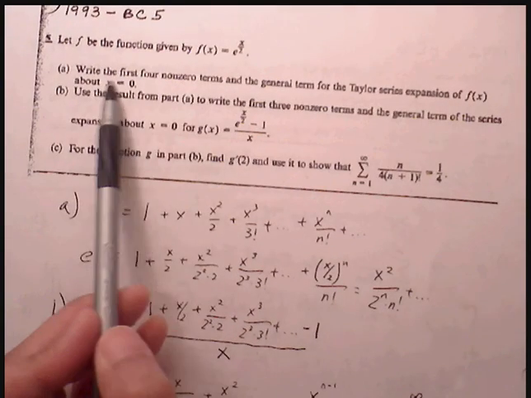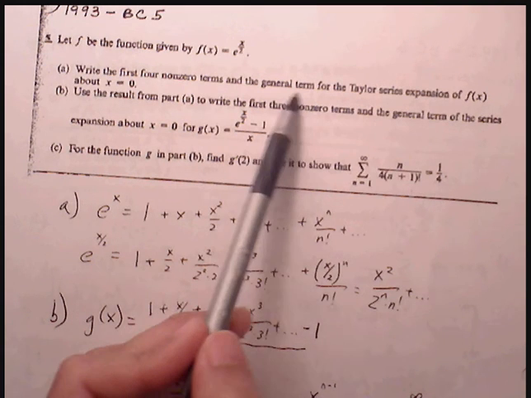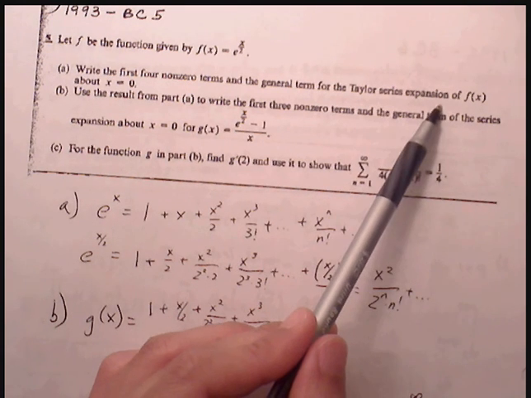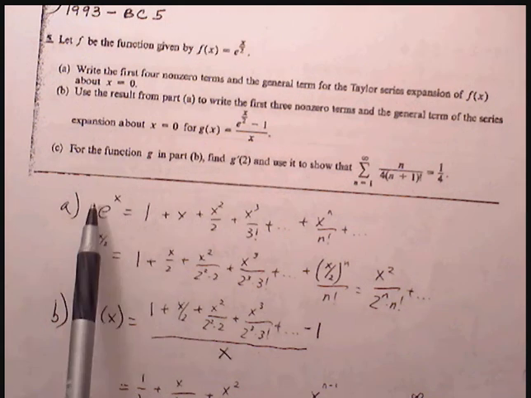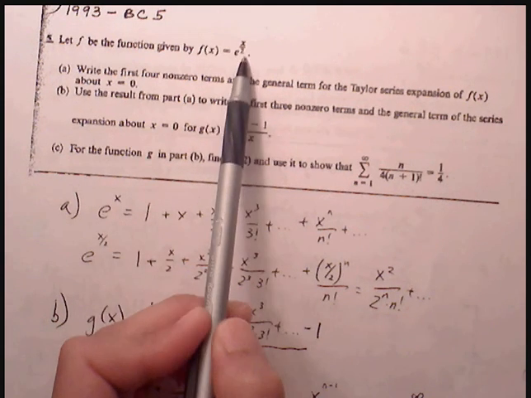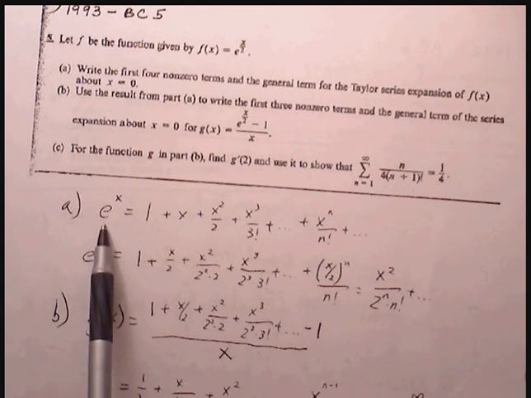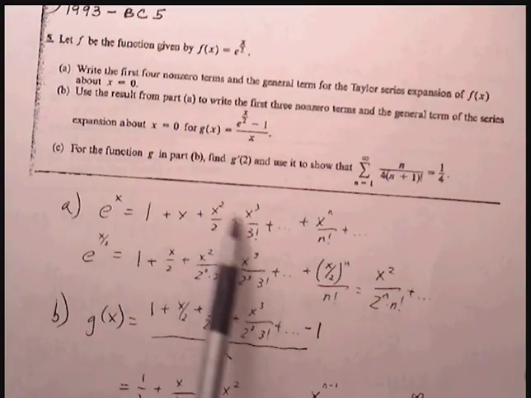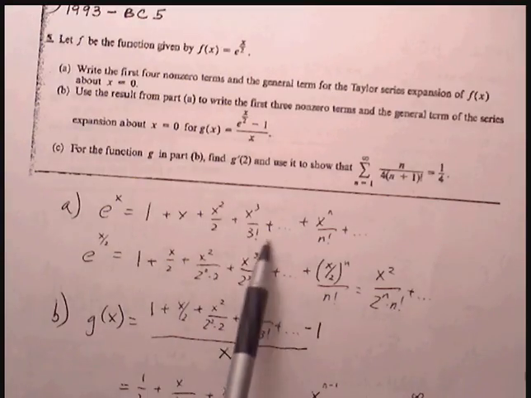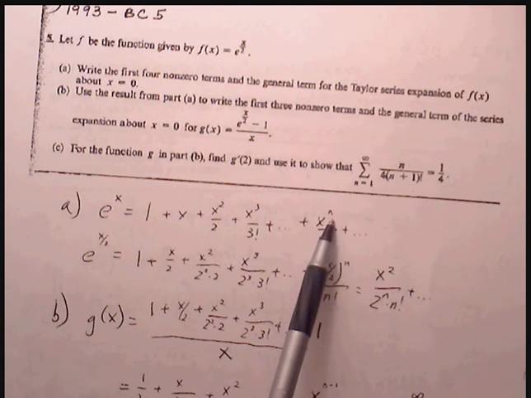Okay, let f be the function given by e to the x over 2. Write the first 4 non-zero terms and the general term for the Taylor series expansion. So we can build the e to the x over 2 starting with what we know. We know what e to the x is, which is 1 plus x plus x squared over 2 plus x cubed over 3 factorial plus dot dot dot plus x to the n over n factorial.